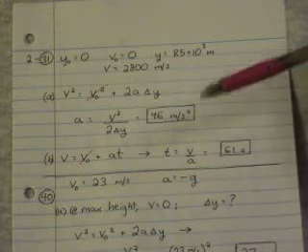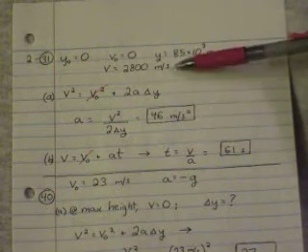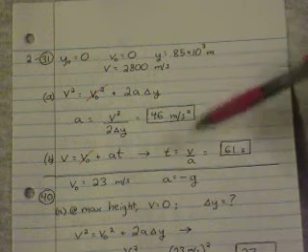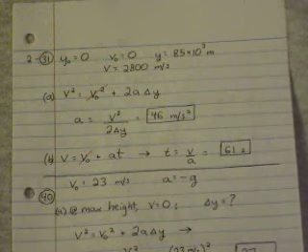And by the way, the V that you plug in is at the end of the ascent. So 2,800 meters per second divided by the A, 46 meters per second squared. And that'll give 61 seconds.